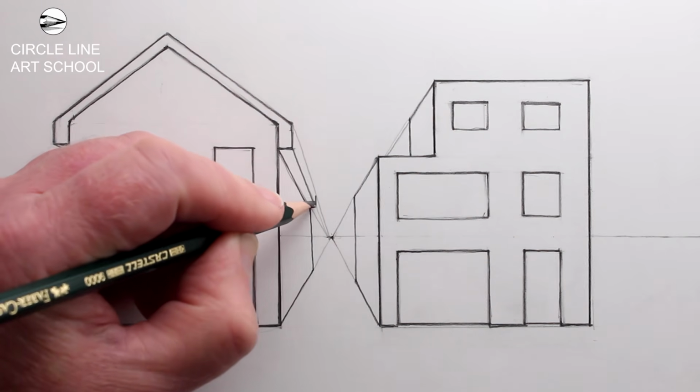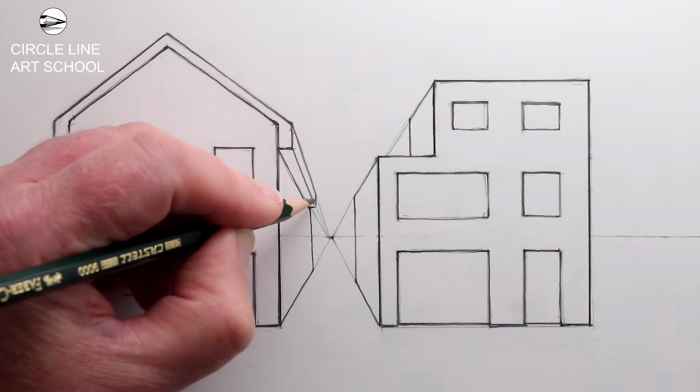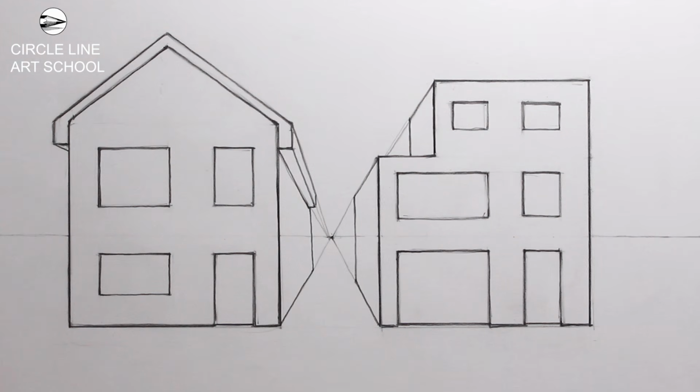In that way, we've got two simple buildings in one-point perspective using a really easy drawing technique, which is you start with rectangles with a gap in the middle, and then you draw the receding lines to the vanishing point.